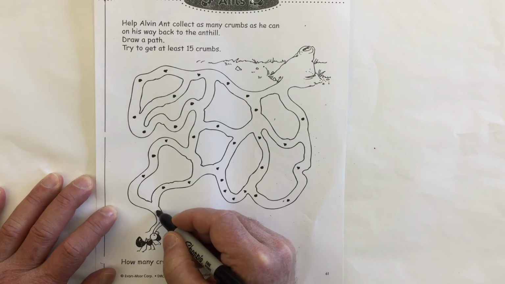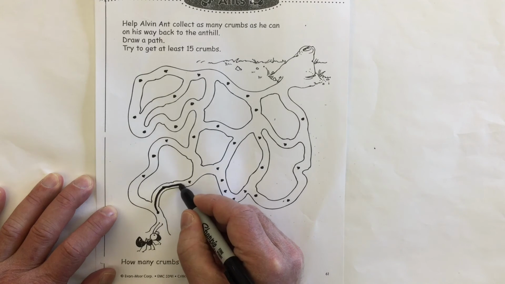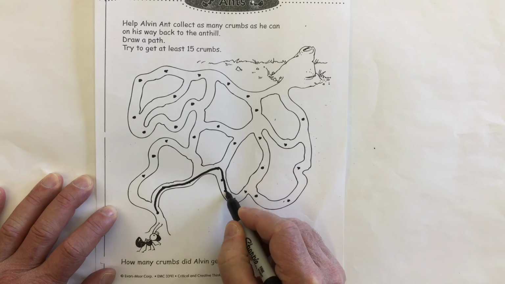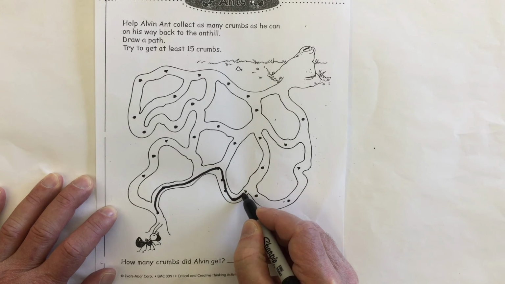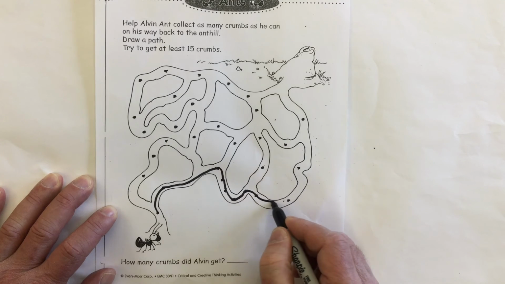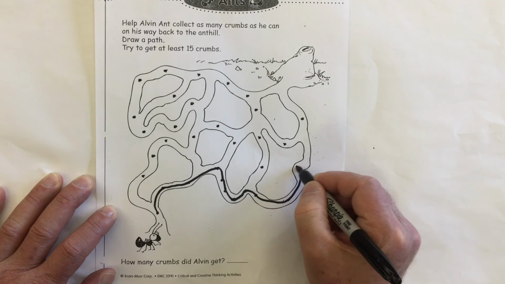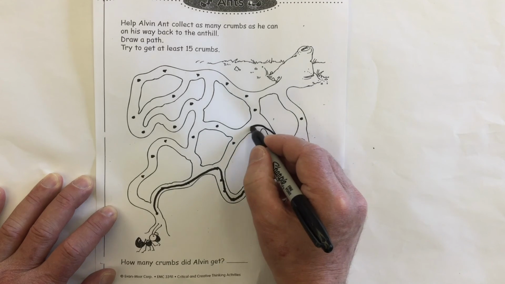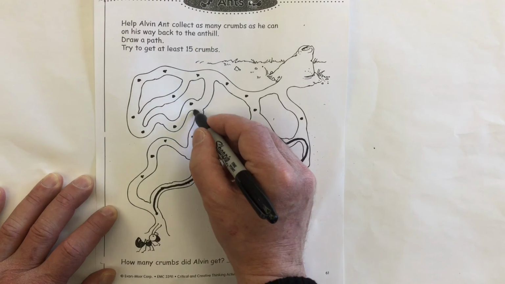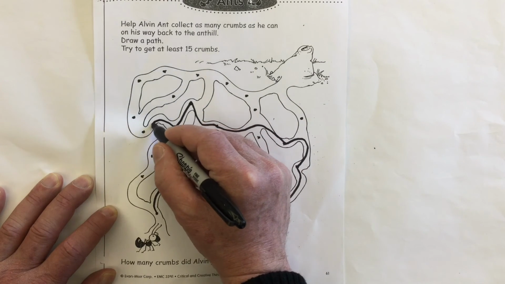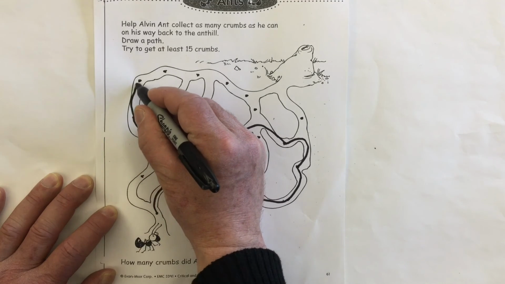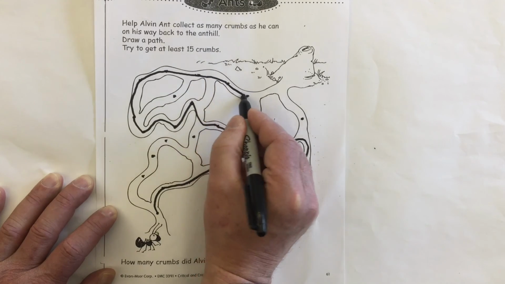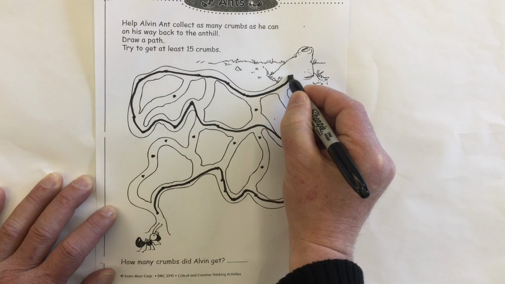Let's see, we'll start here. There's 1, 2, 3, 4, 5, 6, 7, 8, 9, 10, 11, 12, 14, 15, 16, 17, 18, 19, 20, 21, 22, and into the anthill he goes.